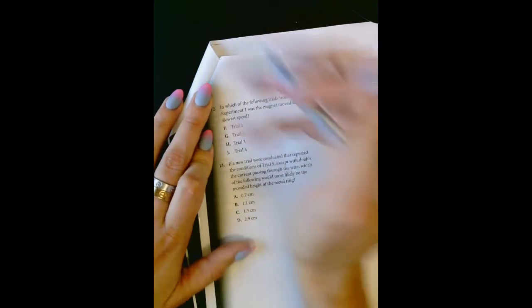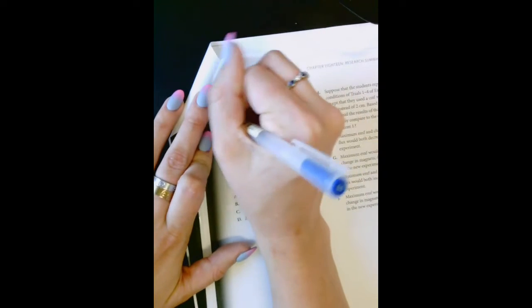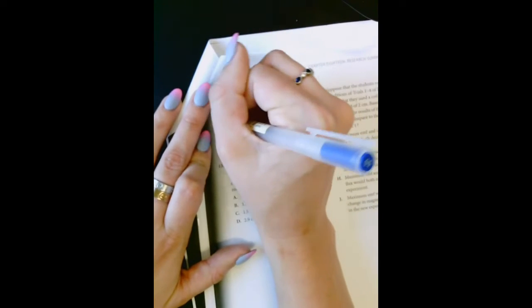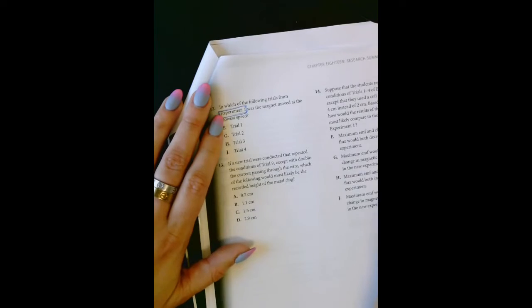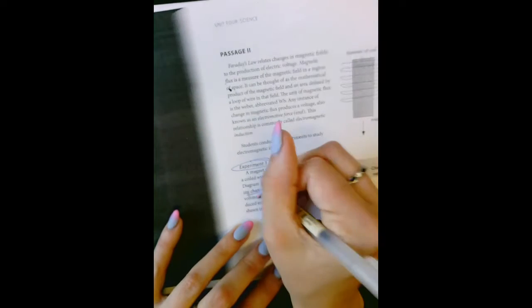In which of the following trials from experiment 1 was the magnet moved at the slowest speed? Okay, well, this pen sucks. So, the slowest speed. We're going back to experiment 1. That's our locator once again. Now remember, this part is important.